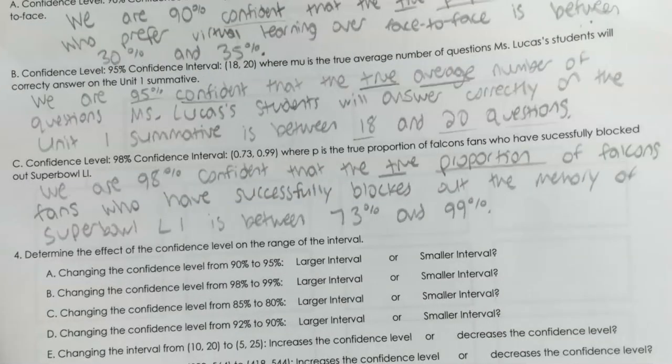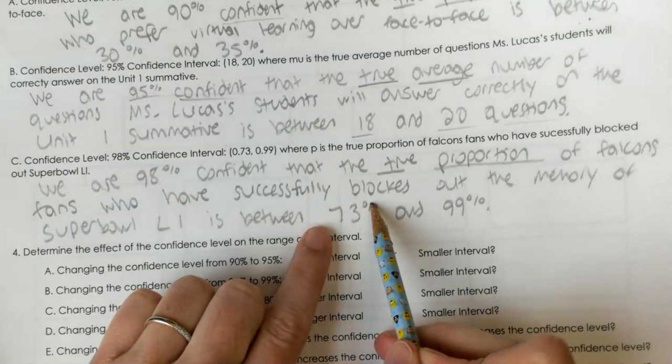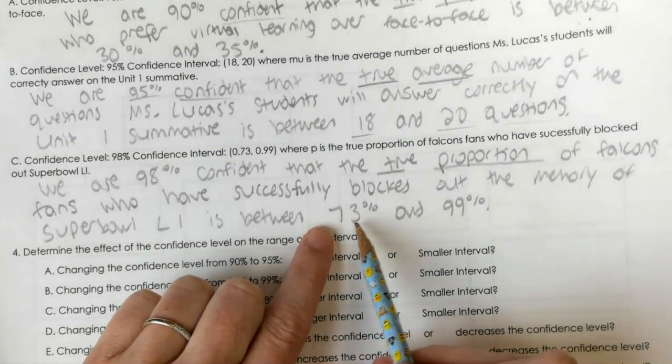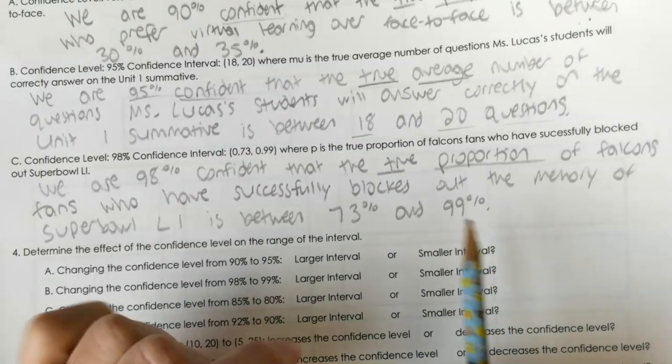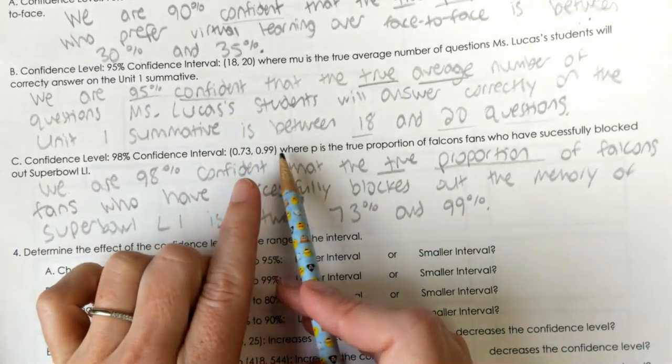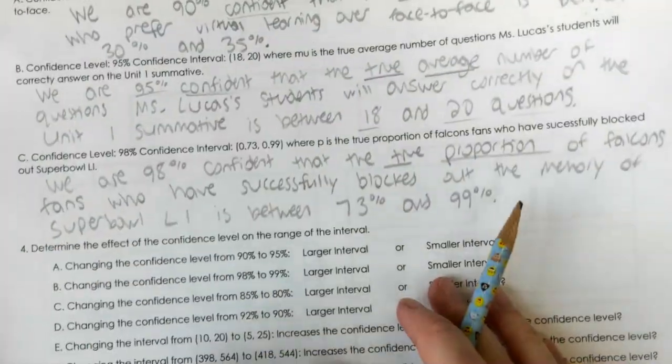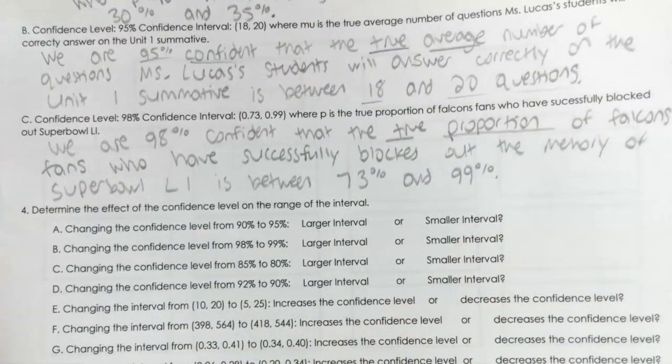All right, so with C, we are 98% confident that the true proportion of Falcons fans who successfully blocked out that terrible Super Bowl is between 73% and 99%. Now, I hope if you put the percent sign, you do not have a decimal, because 0.73% and 73% are very different. So you're either using the decimal like this, or I recommend you convert it to a percentage, because that's easier to interpret and understand. All right, great work, you guys.